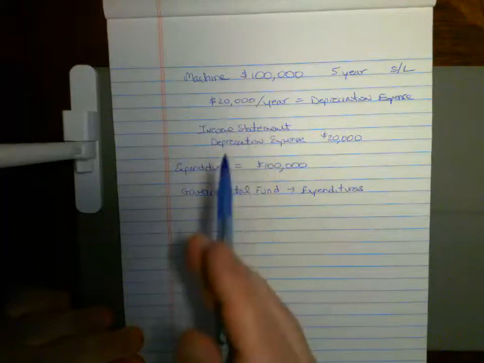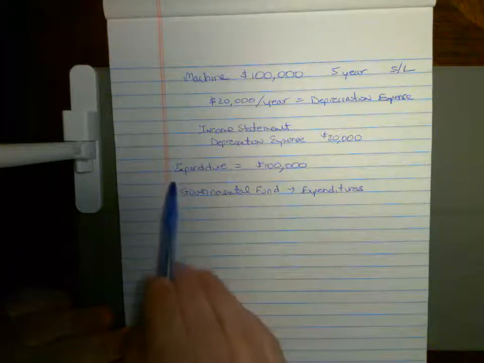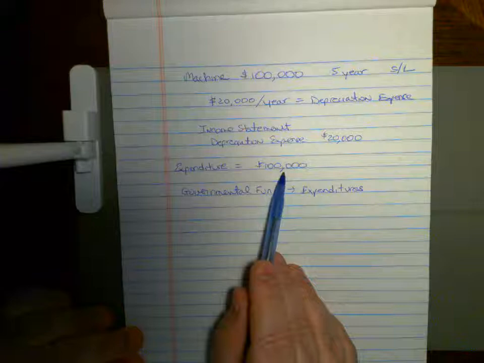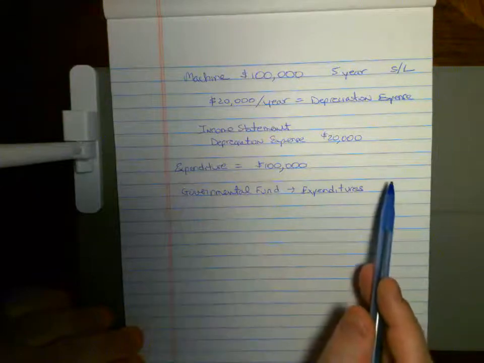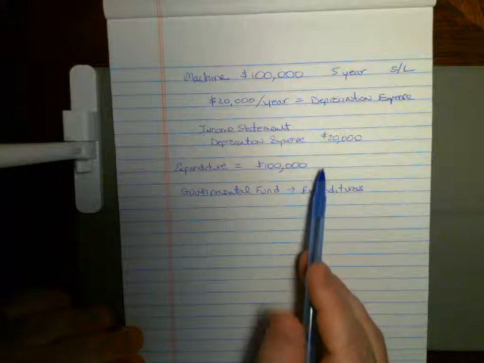That's the difference with the modified accrual accounting. Modified accrual accounting, it's going to show up as a $100,000 expenditure in the fund. So it's an outflow of cash during the current period of $100,000.